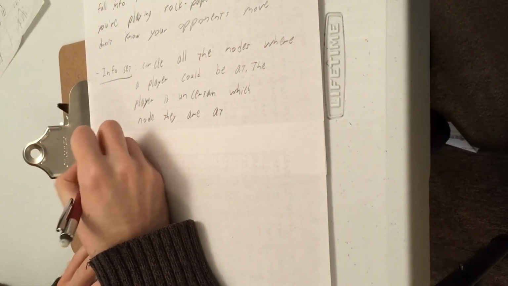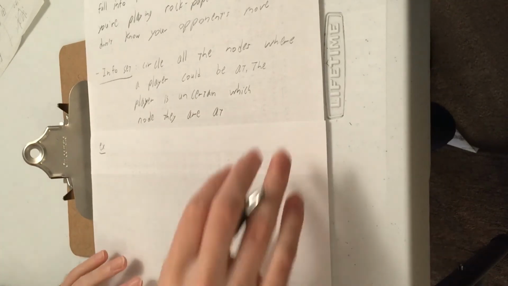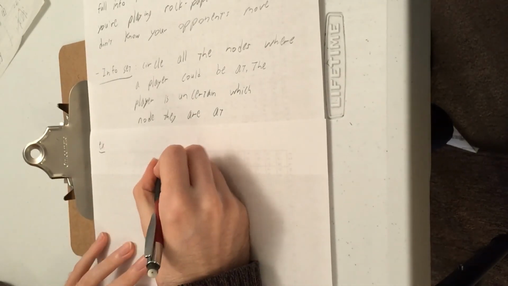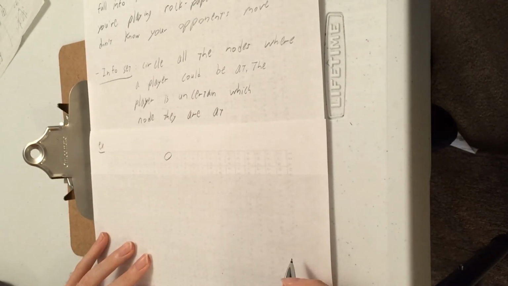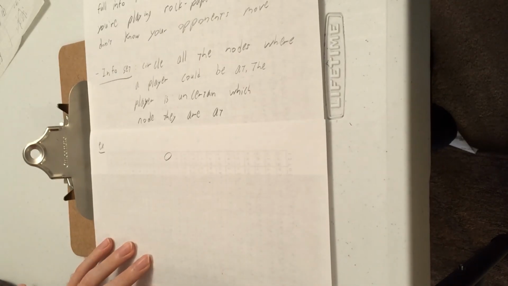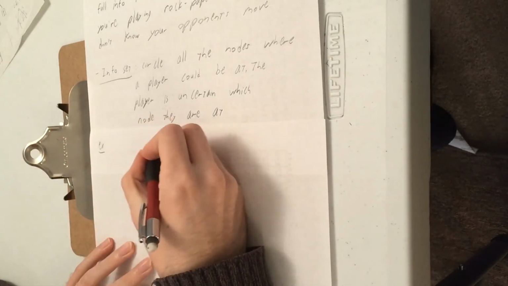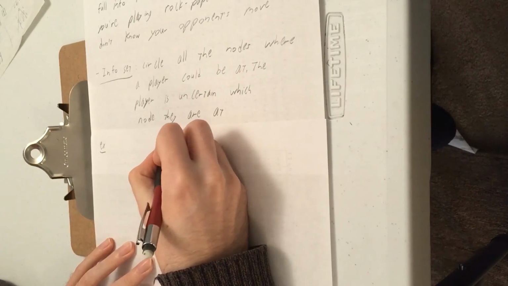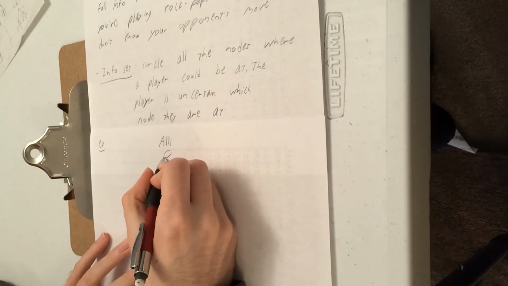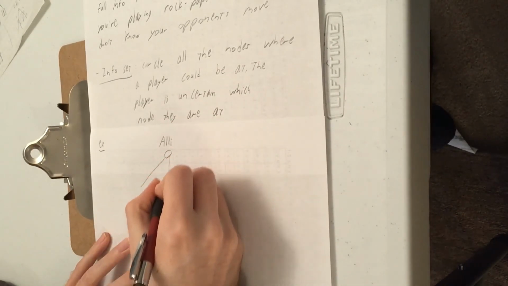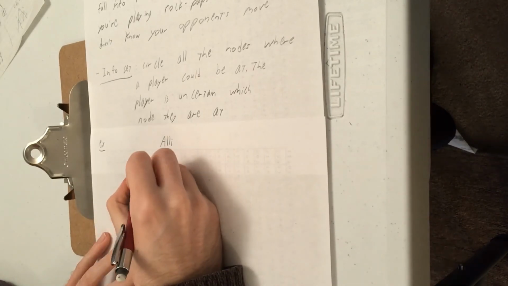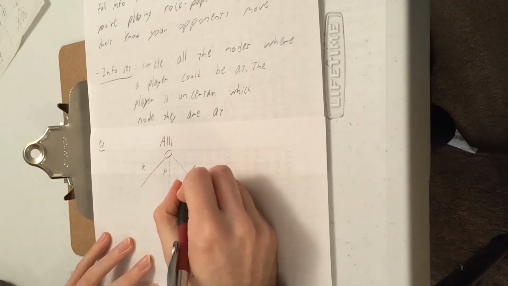So let me show you what that looks like with a game tree. So let's say our two players are some of our volunteers. We had Allie volunteer to be in some examples. So maybe Allie moves first and plays either rock, paper, or scissors.